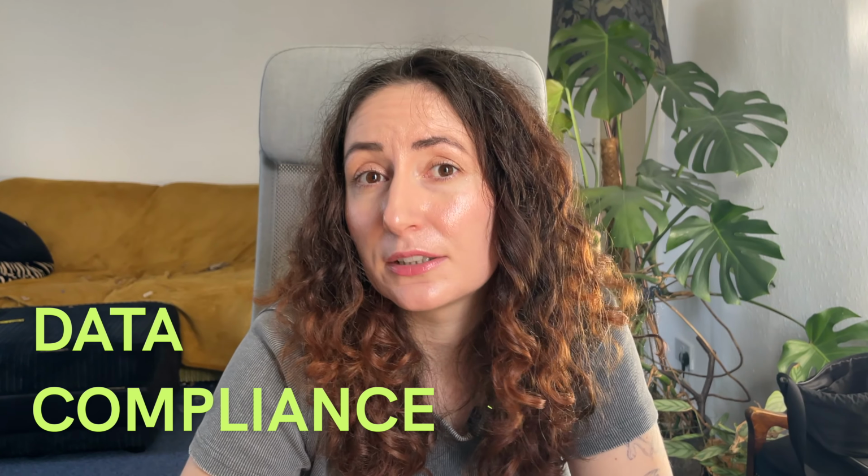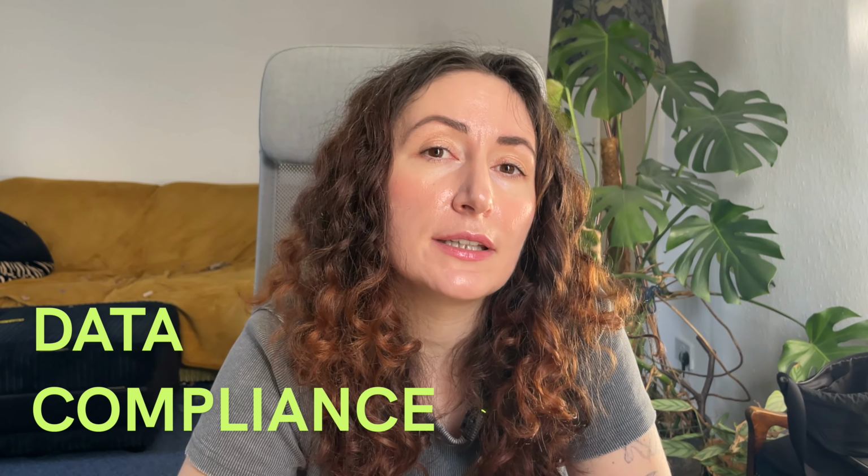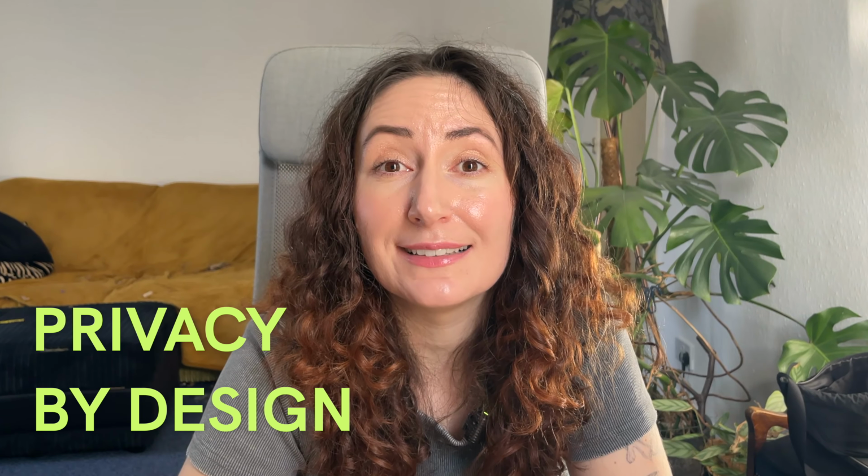And what about compliance? If your application processes data from Europe, US, or any other regulated regions, you should care about compliance. There are a few principles you have to follow. First, privacy by design. Only collect the data you truly need and be upfront with users about what you store and why. Remember about the data subject rights.